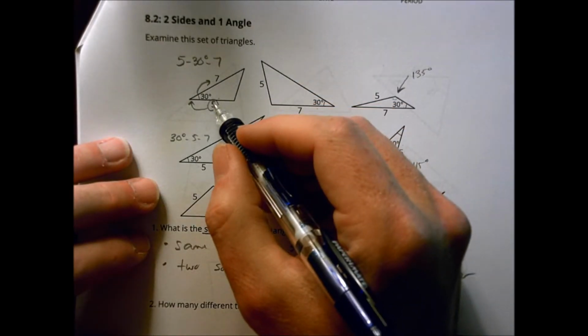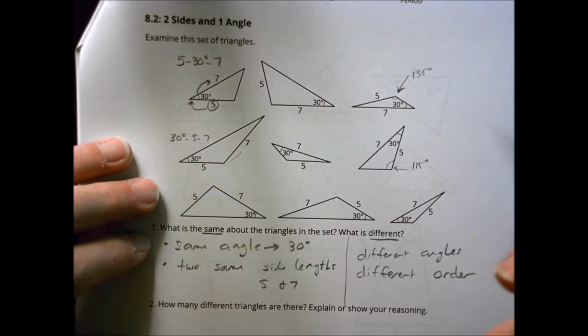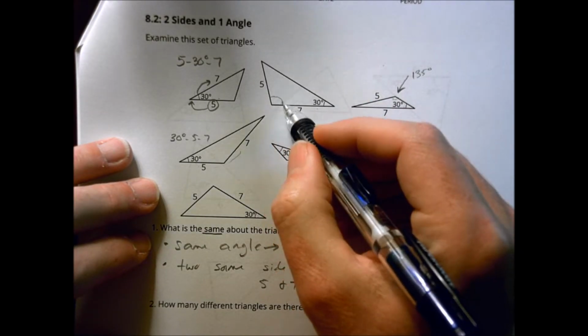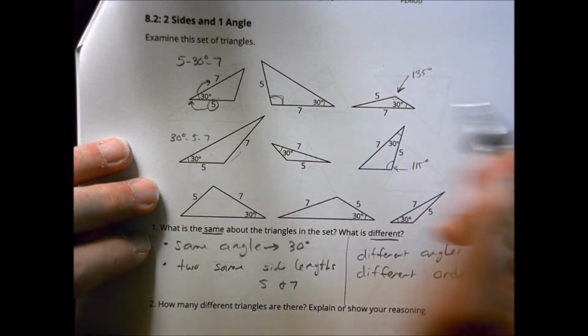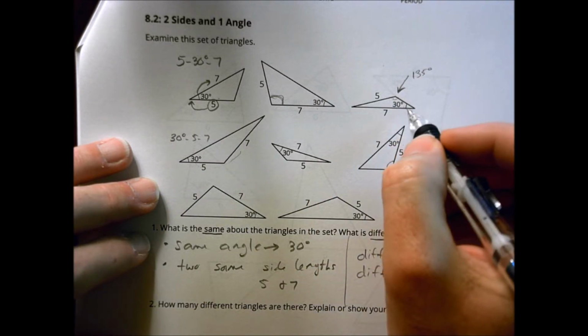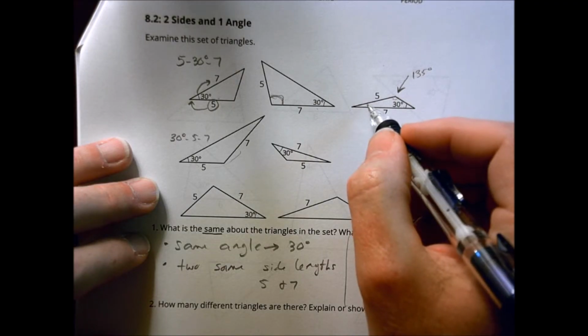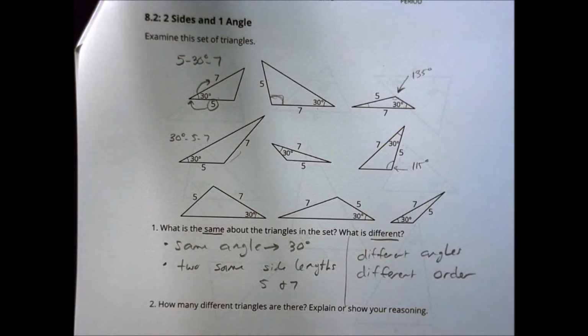Notice that in this one, the 30 degrees is between the 7 and the 5. Over here, the 30 degrees is not between them, right? We don't know what's between them. Over here, the 30 degrees is also not between them. It's somewhere over there. And so this is the angle between them. So the order is a little different there.